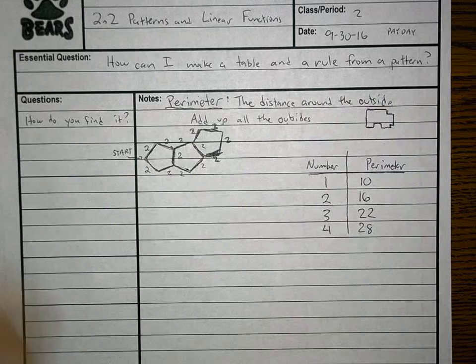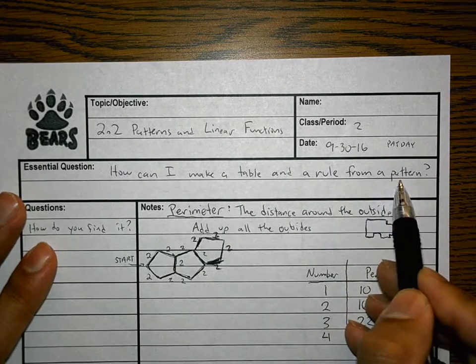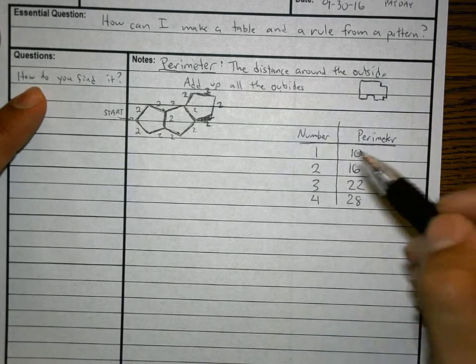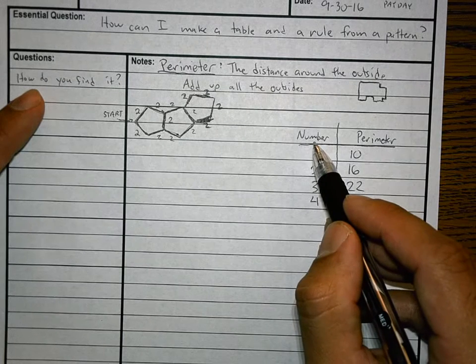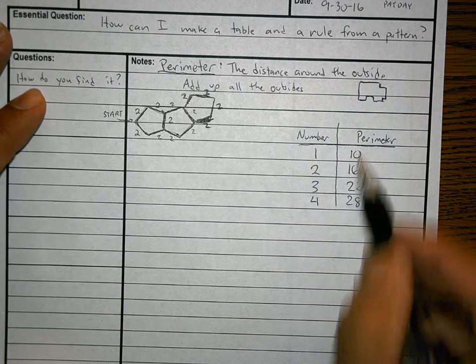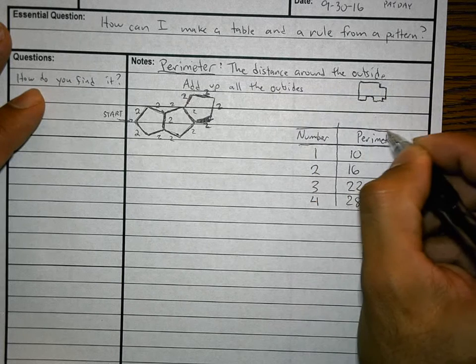And this is part 1 of our essential question. Our essential question is how can I make a table and a rule from a pattern? And what did we just do? We made a table from a pattern. And we labeled it number and perimeter. That's kind of our big idea number 1.